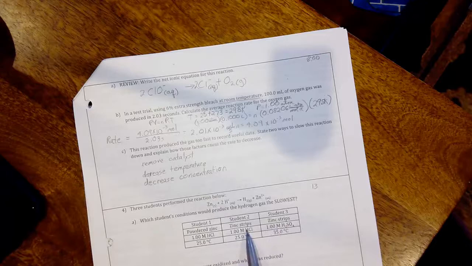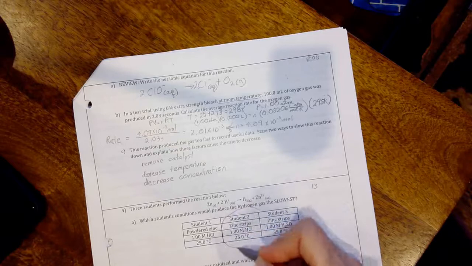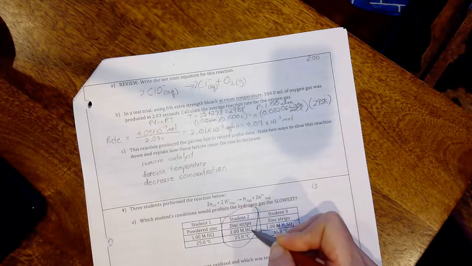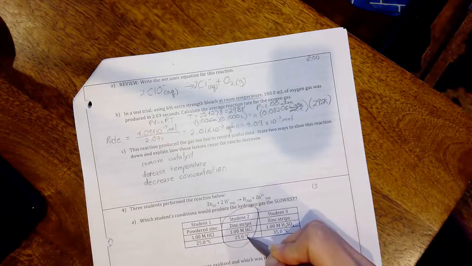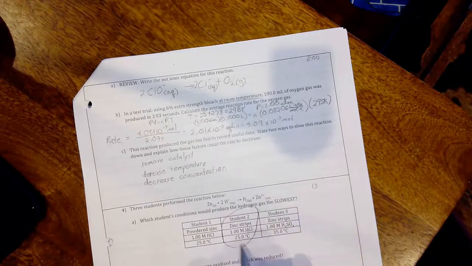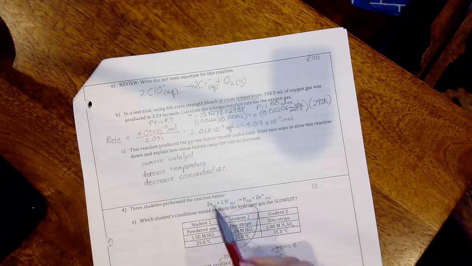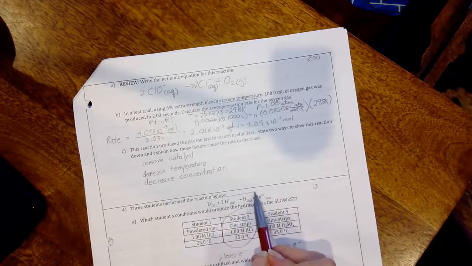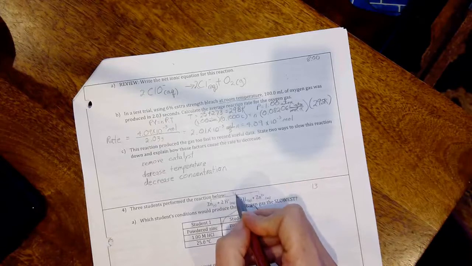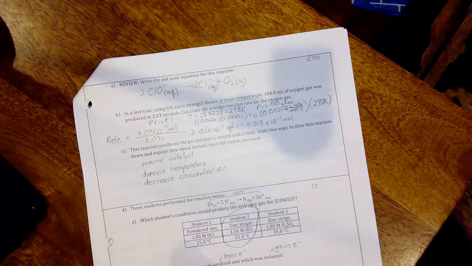And then it says which substance was oxidized and which was reduced. Remember that oxidized means that it loses electrons, and reduced means that it gains electrons. So since this goes from a 0 to a +2, that means that the zinc lost electrons. So the zinc is oxidized, and the hydrogen ions go from a +1 to a 0, so they have gained electrons. So the hydrogen ions are reduced.